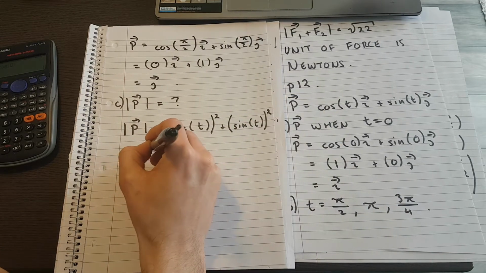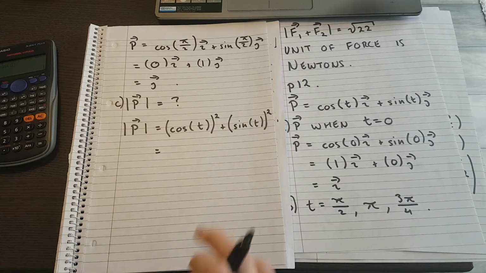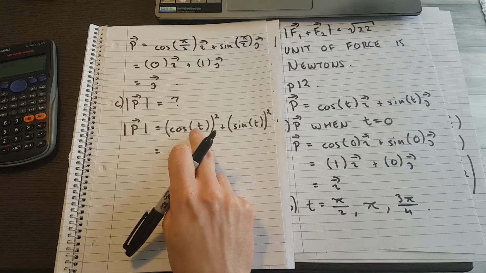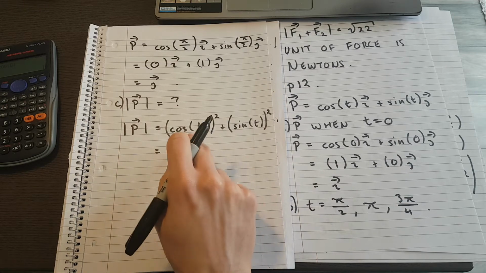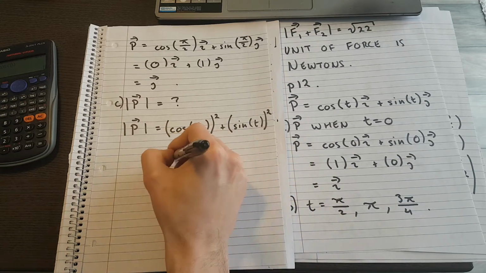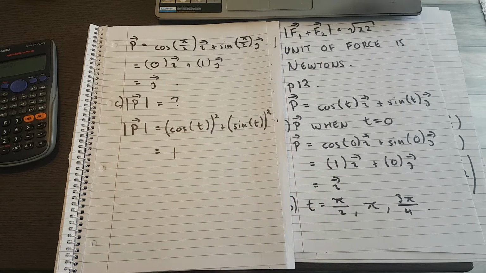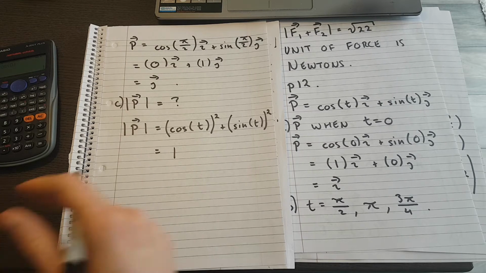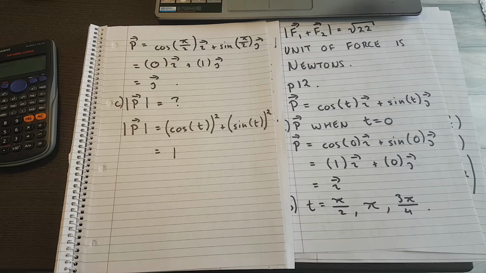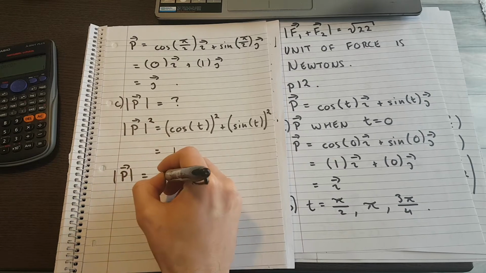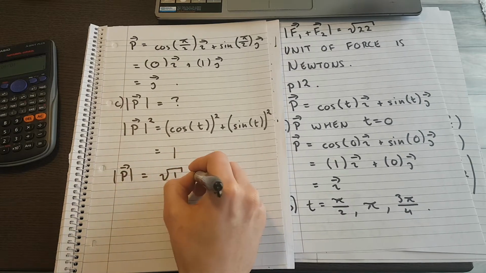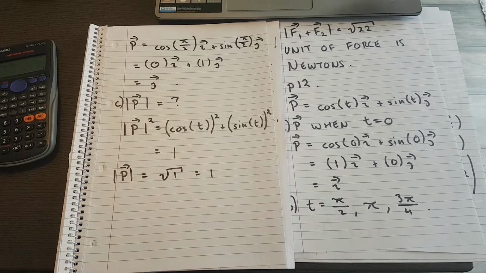And there's a very special thing, which is that for any angle that you might take, whatever t is here, if you add cos squared and sine squared together, you always get 1. Always. You may not know that. That doesn't really matter, but it's just something that we can work out. And that's the square of the magnitude here, which means that the magnitude of the vector is the square root of 1, which is of course 1.